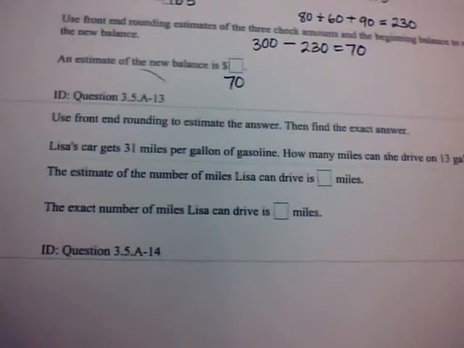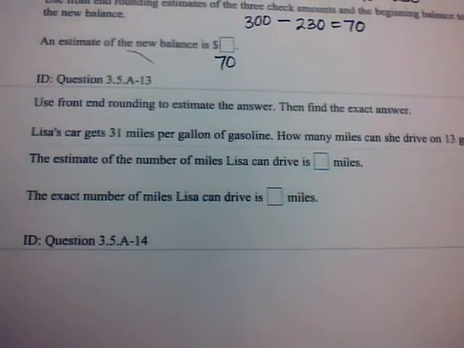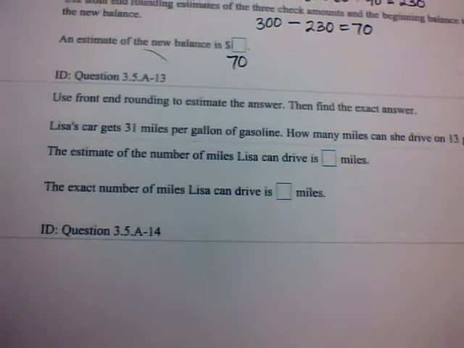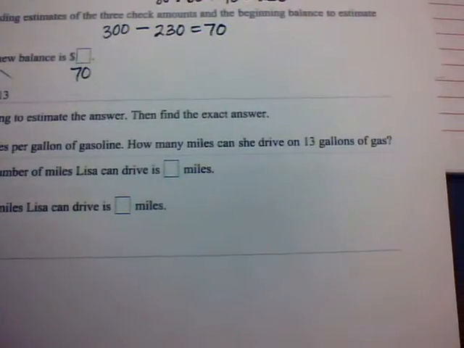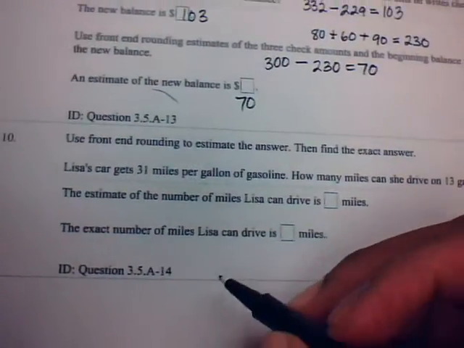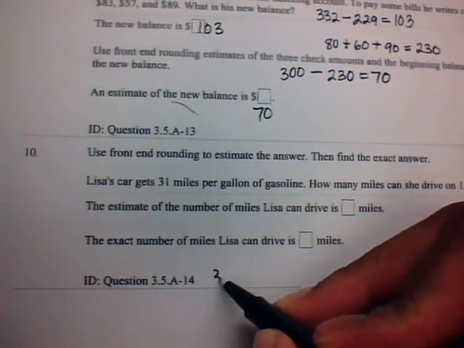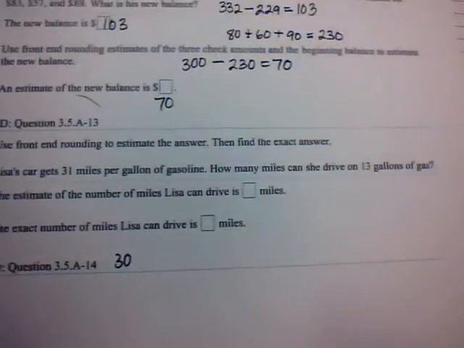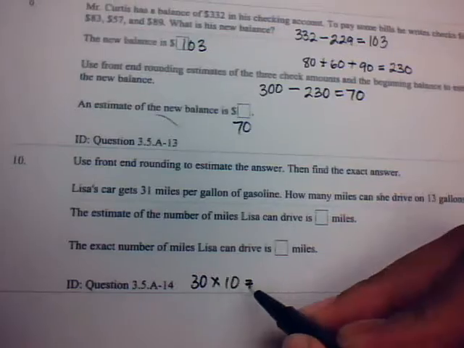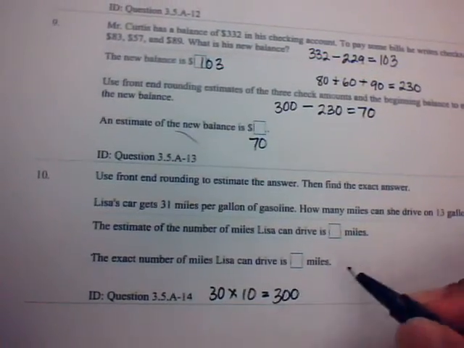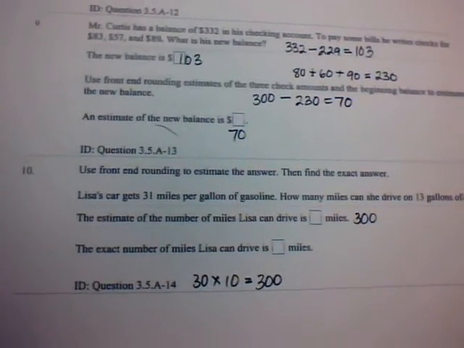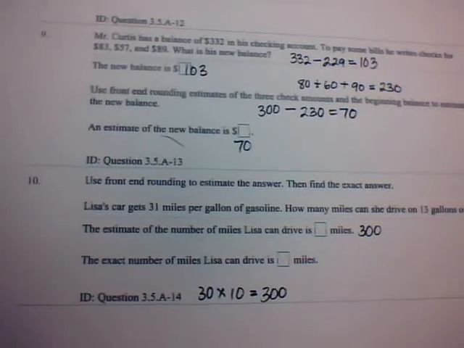Number 10 is using front-end estimation to estimate the answer and then find the exact answer. Lisa's car gets 31 miles per gallon of gasoline. How many miles can she drive on 13 gallons of gas? Using front-end estimation, 31 miles would be 30 miles, and 13 gallons would be 10. So 30 times 10 is 300. So an estimate of the number of miles that Lisa can drive would be 300 miles.